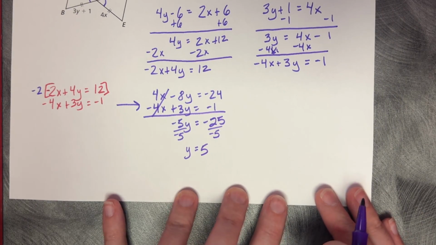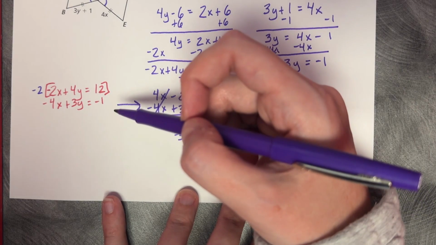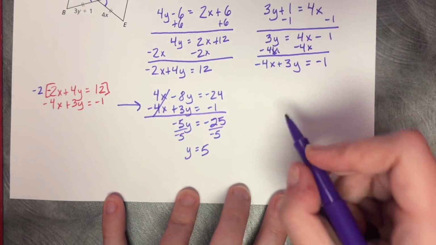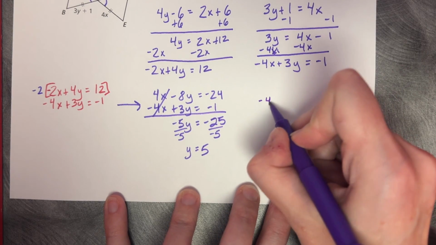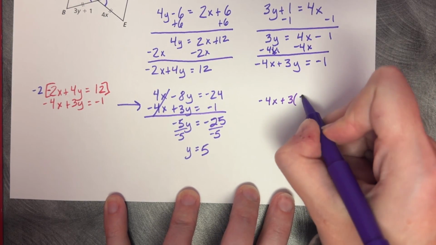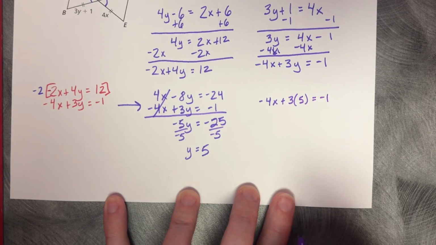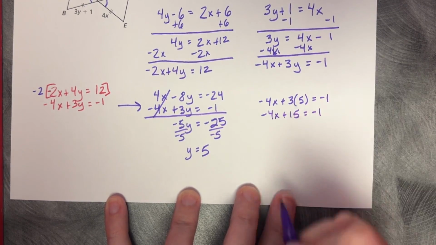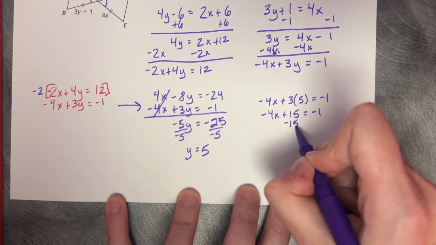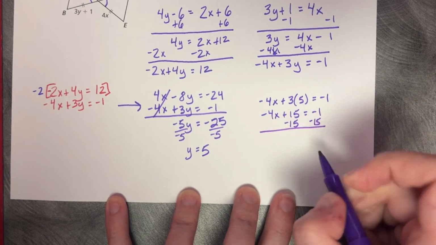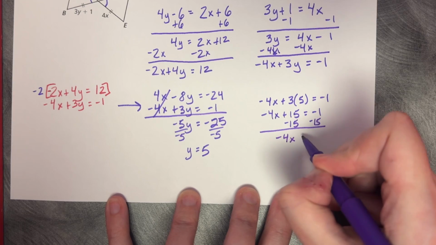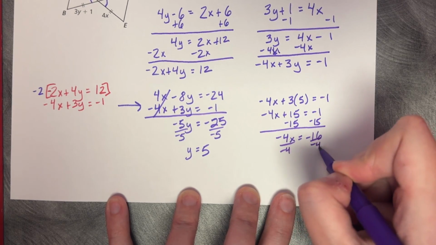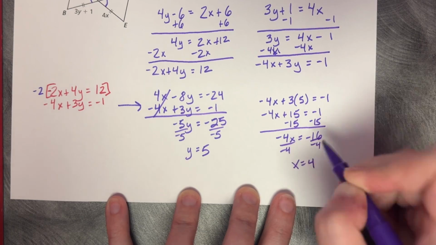Now finally we plug that back into one of our friendly equations. I think I'll use the bottom one because it's slightly smaller numbers. So negative 4x plus 3 times 5 equals negative 1. Negative 4x plus 15 equals negative 1. And then minus 15. Negative 4x equals negative 16, divided by negative 4, and x equals 4.